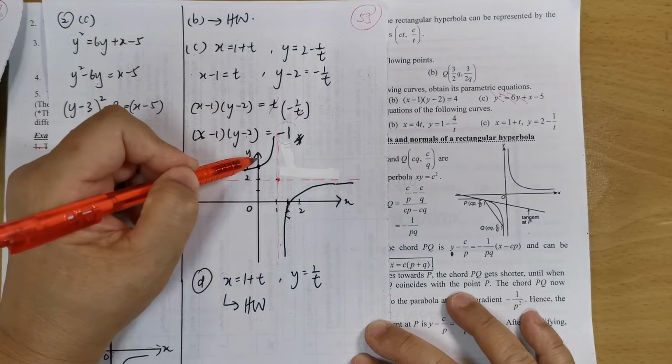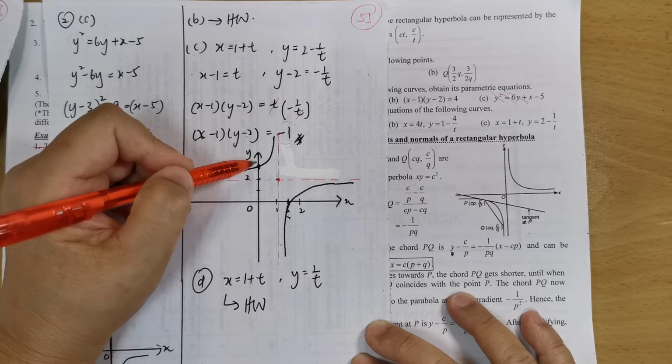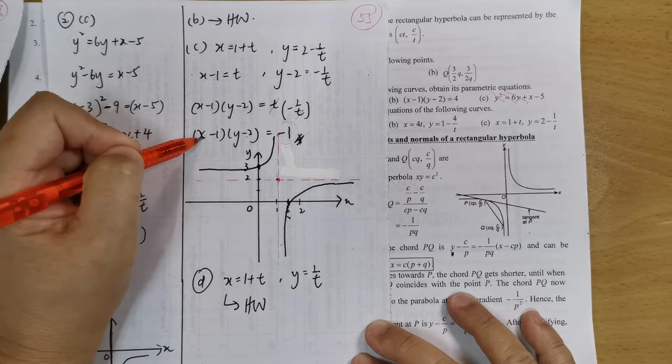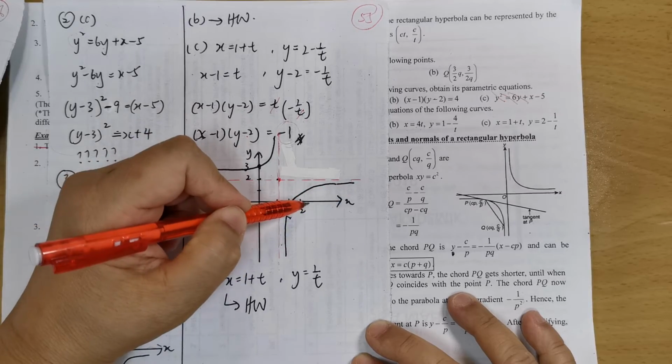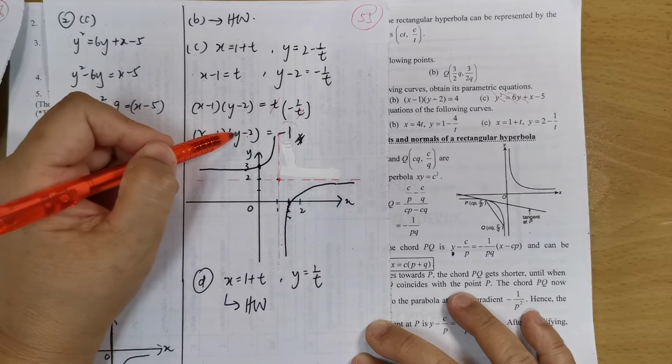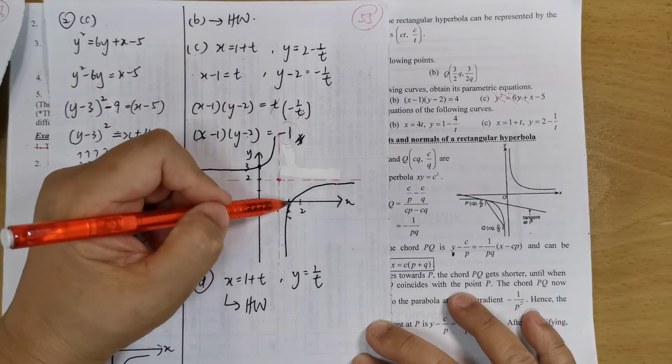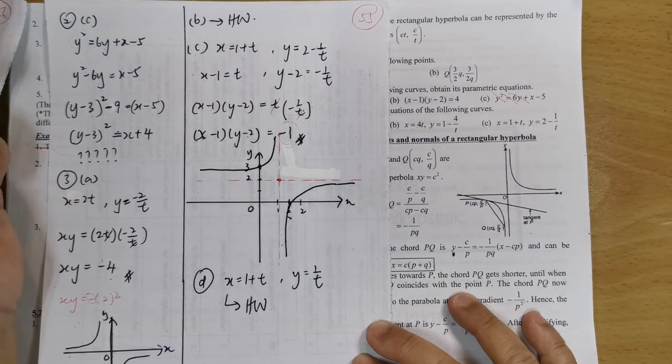It cuts the y-axis: at the y-axis, x is 0, so when x is 0, y equals 3. It will also cut the x-axis, so sub y equals 0, and then x is 3 over 2. So this is the graph.